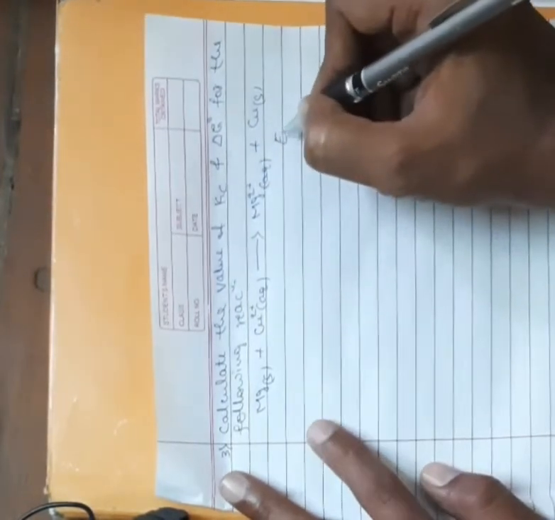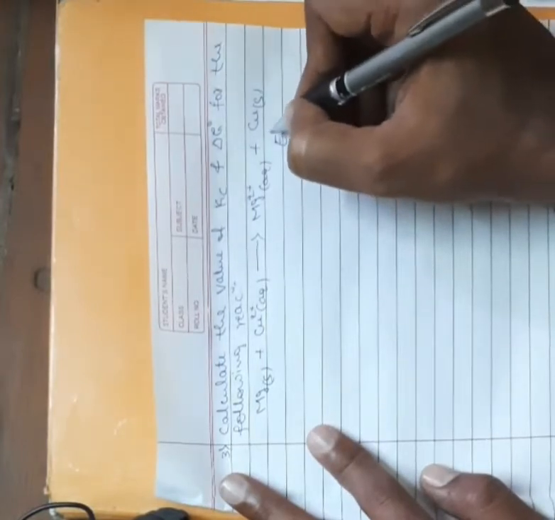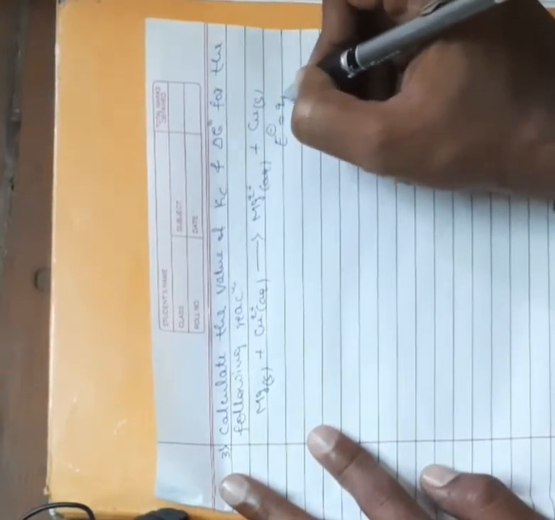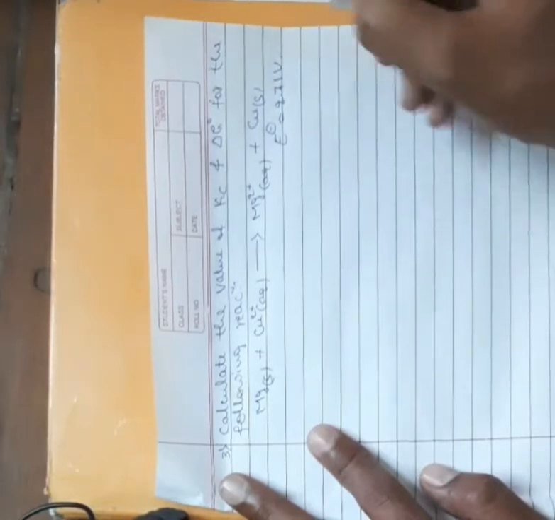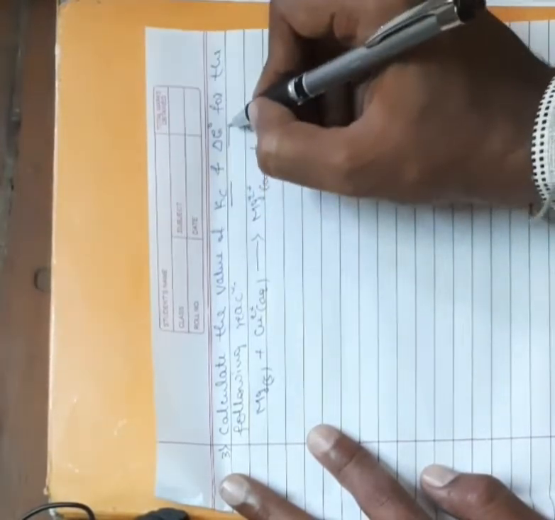The EMF of the cell is given as 2.71 volt. You have to calculate Kc as well as ΔG°.